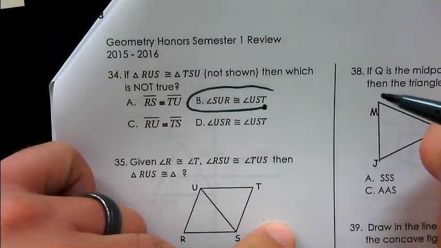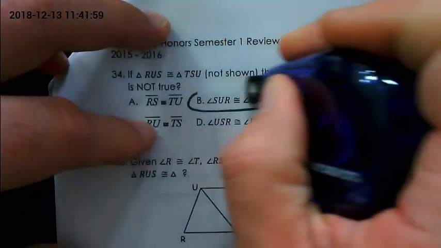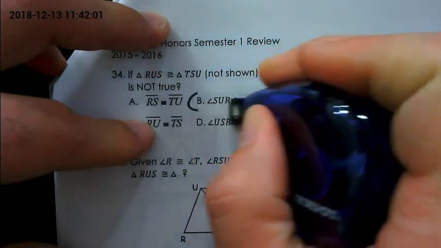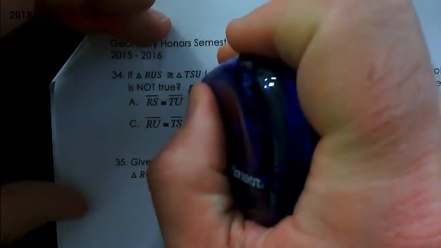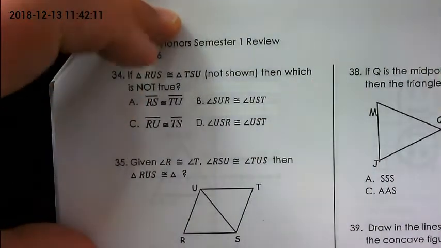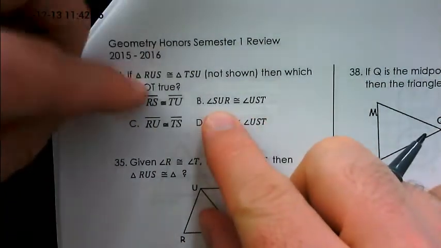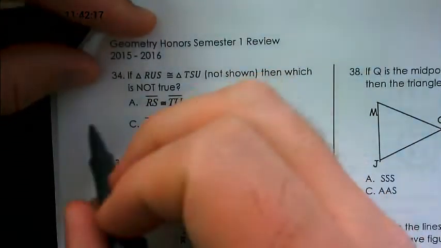Ooh, I lied. That one's good. See, that one was tricky because they didn't go in corresponding order, but we have the same vertex, the same corresponding vertex there. So they're talking about the correct corresponding angles. Because if we were to draw this out, let me draw it real fast.